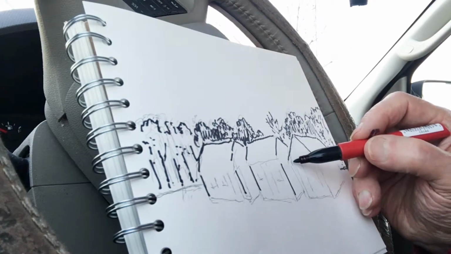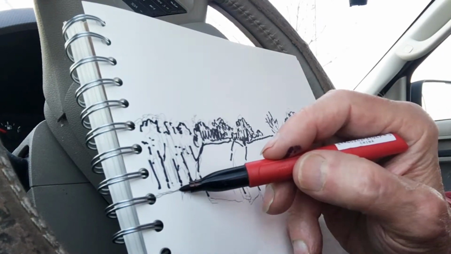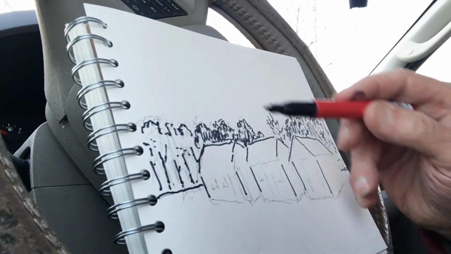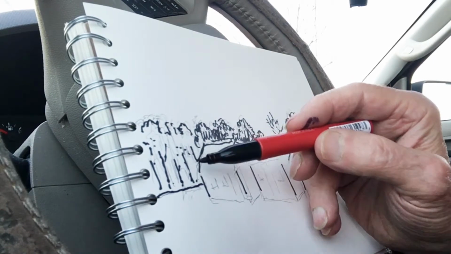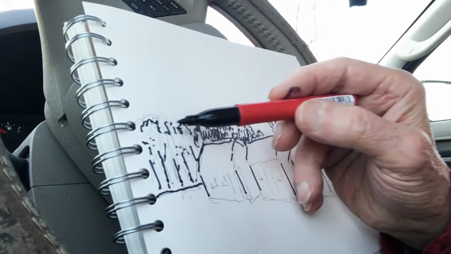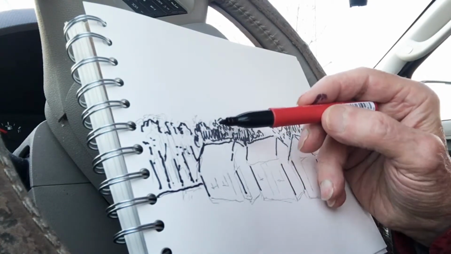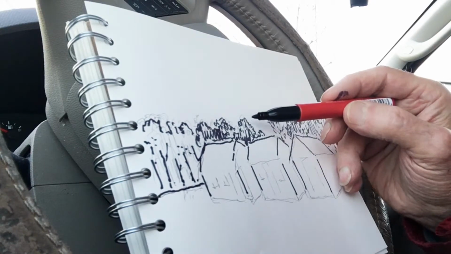And that's just the basic shapes that are going on here. And then the horizon line across here. So I have a variety in the background. Here I have a lot of tree trunks, and the tops of some of the trees. I see more individual trees over here. Here I see a whole grouping, just solid tree tops of the pine trees.